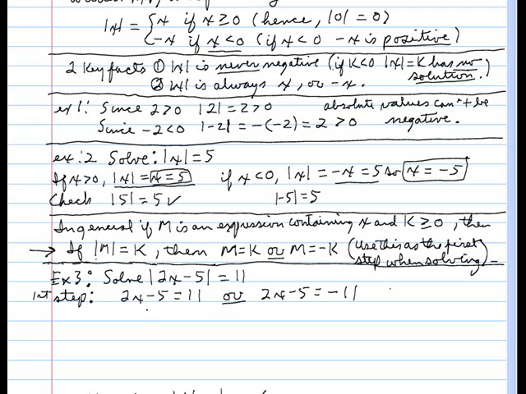So I move the 5 over to the other side, 2x equals 16. X is equal to 8. I could check that very easily by plugging x in the original equation. The absolute value of 2 times 8 minus 5 is the absolute value of 11, which is 11, so that answer checks out. Let's go to the other one.